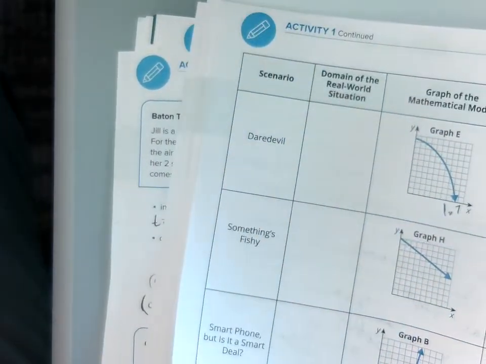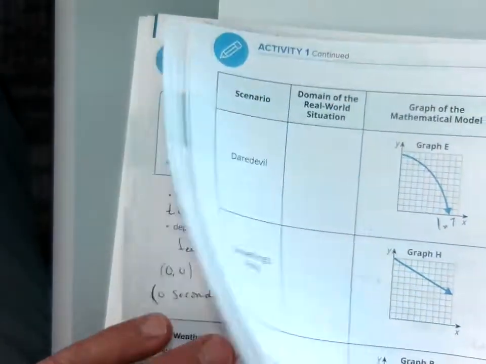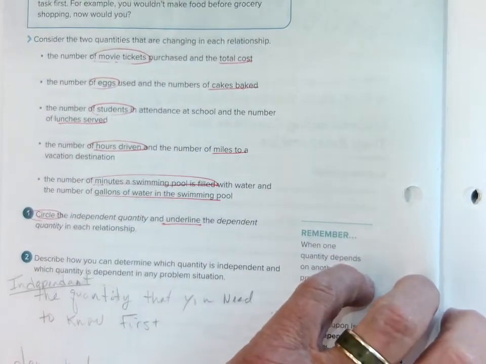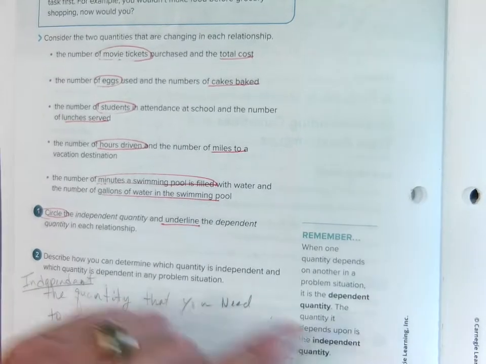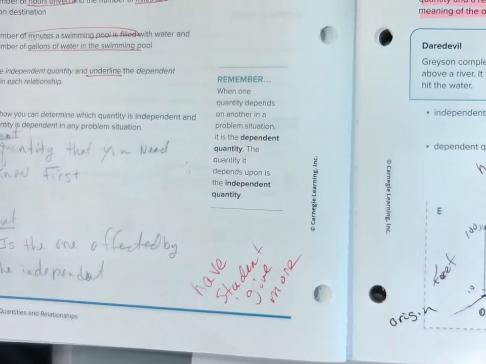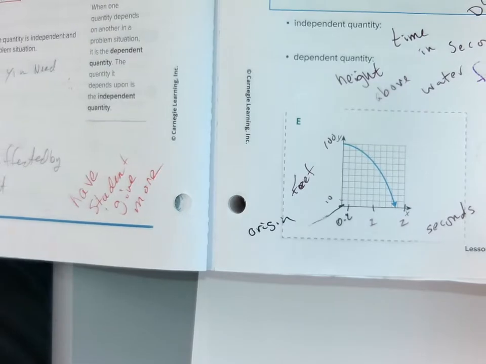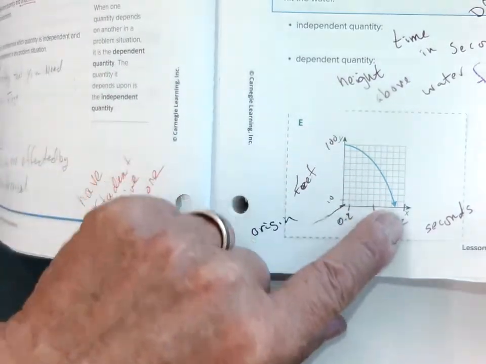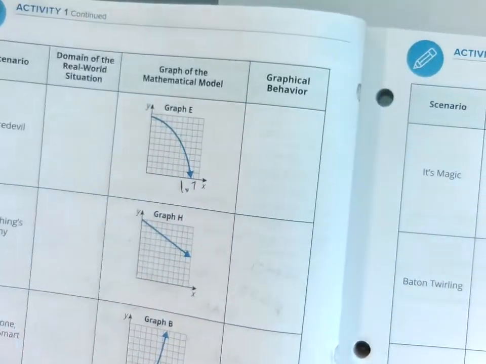It seems Daredevil started at 100 feet, hit at 1.7 seconds. So I have to look back at the graph. Here it is, sorry. 100 feet, 1.7 seconds.